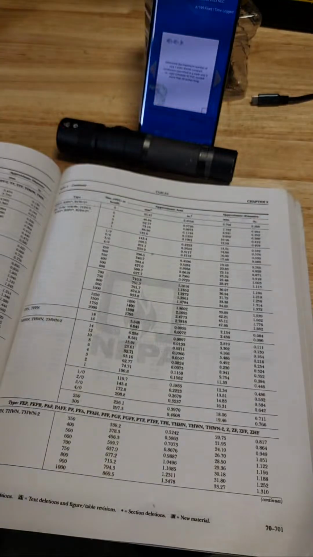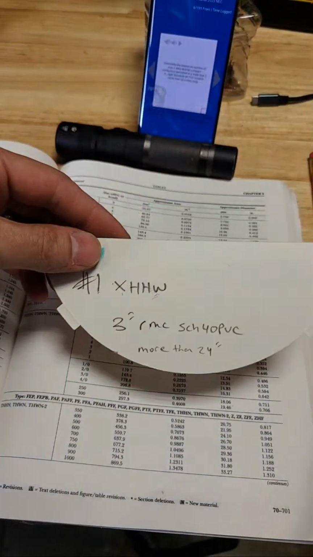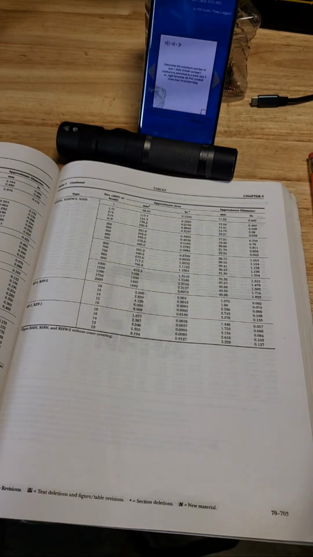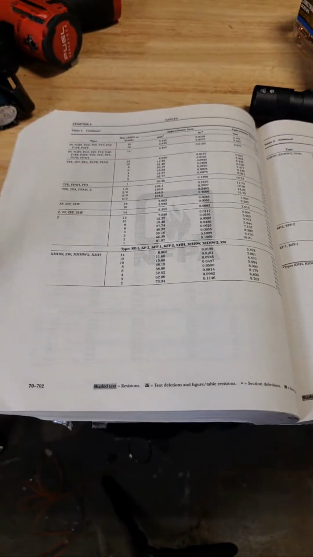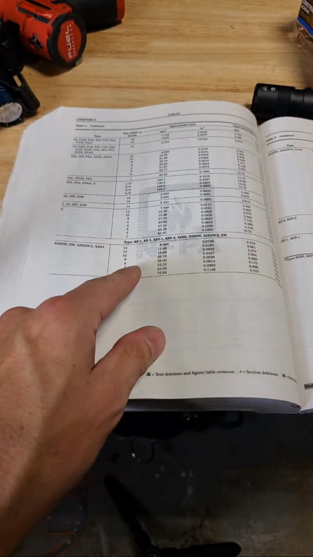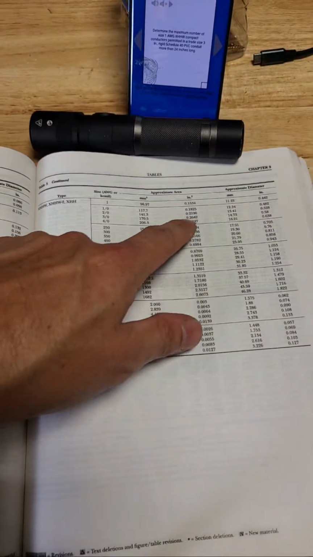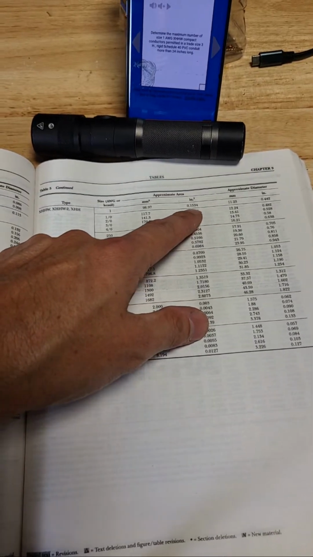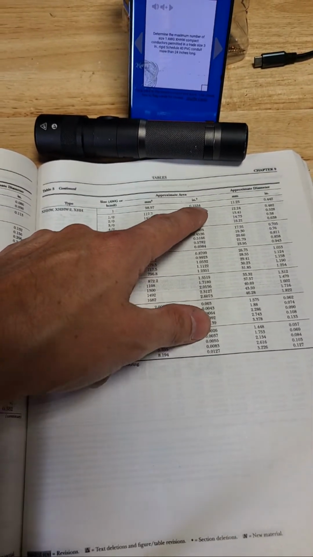Next thing we're going to do, this is where we find the size of our pipe. And then this is where we find the size of our conductor. So we know we need XHHW, number 1. We're going to flip through here till we find XHHW, which is right here. I'm going to move this camera over. There's XHHW, and a number 1 is actually over here. Remember the inches squared there: 0.1534.